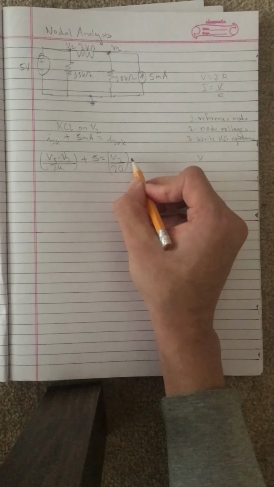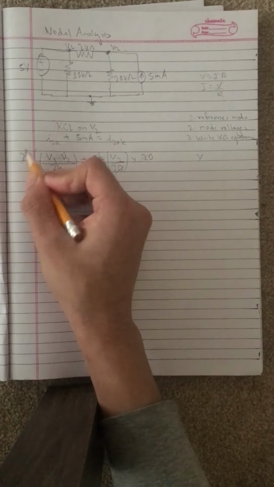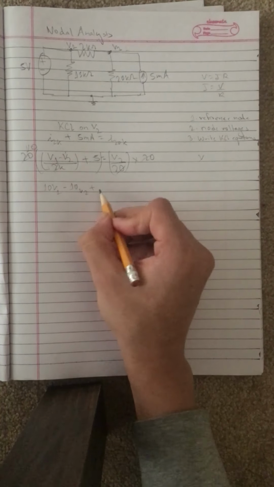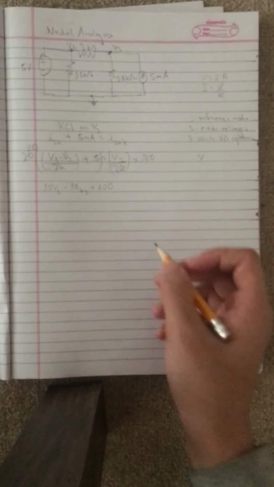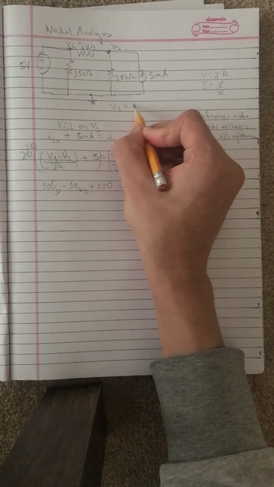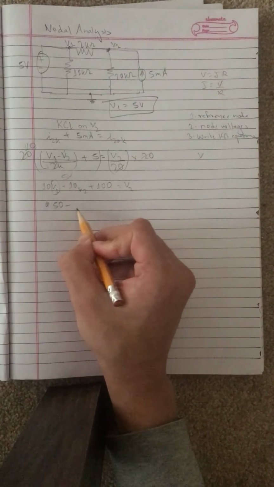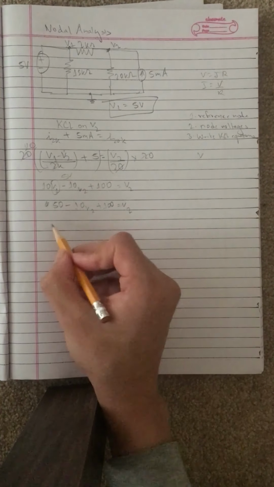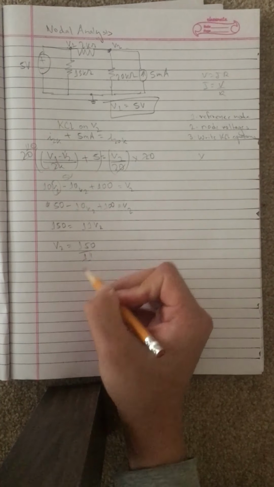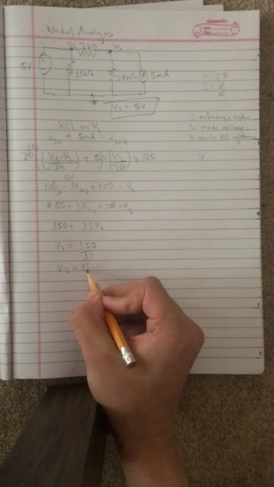So let's solve it. I'm going to multiply everything by 20 on both sides, and that will become 10 V1 minus 10 V2 plus 100 equals V2. We also know V1 is right here, equal to 5 volts, so I can plug that in. That makes it 50 minus 10 V2 plus 100 equals V2. That will be 150 equals 11 V2, and V2 will be 150 over 11, which is 13.63 volts.